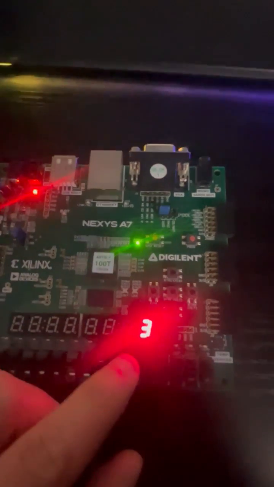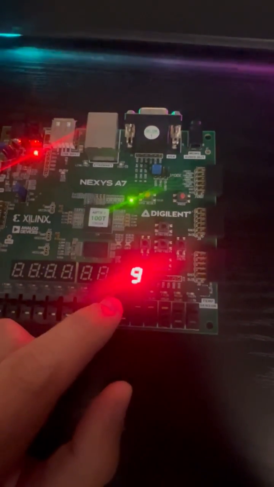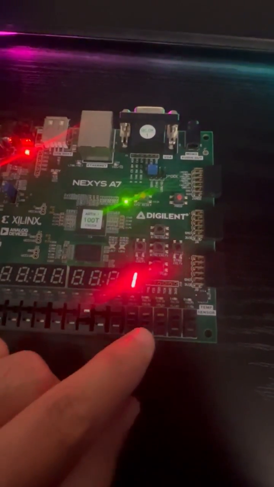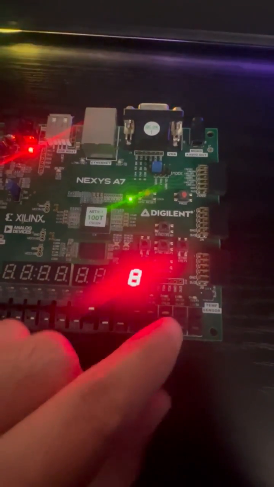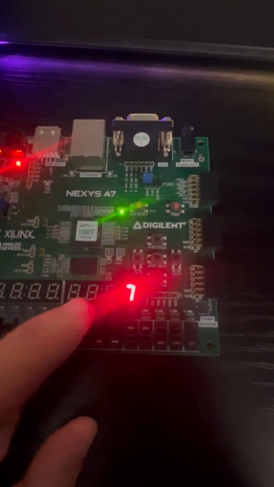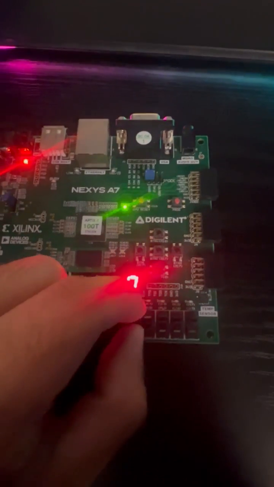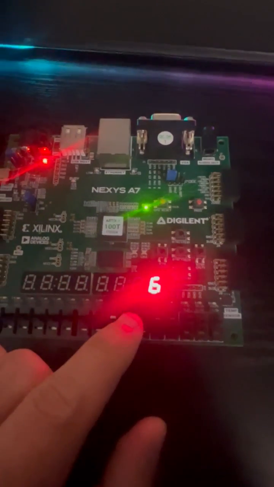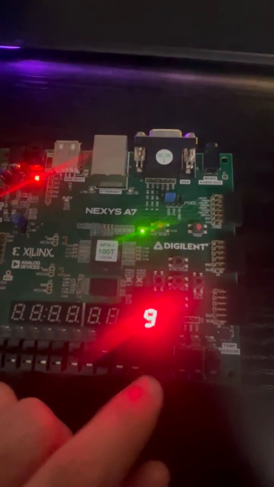So now it'll be moving at a better pace for the eye to catch, and we can even divide the frequency further if we do this first switch. So every switch I switch on and off, it'll divide it by 2 further, depending on how fast I want it to go. So I think this will be fast enough.